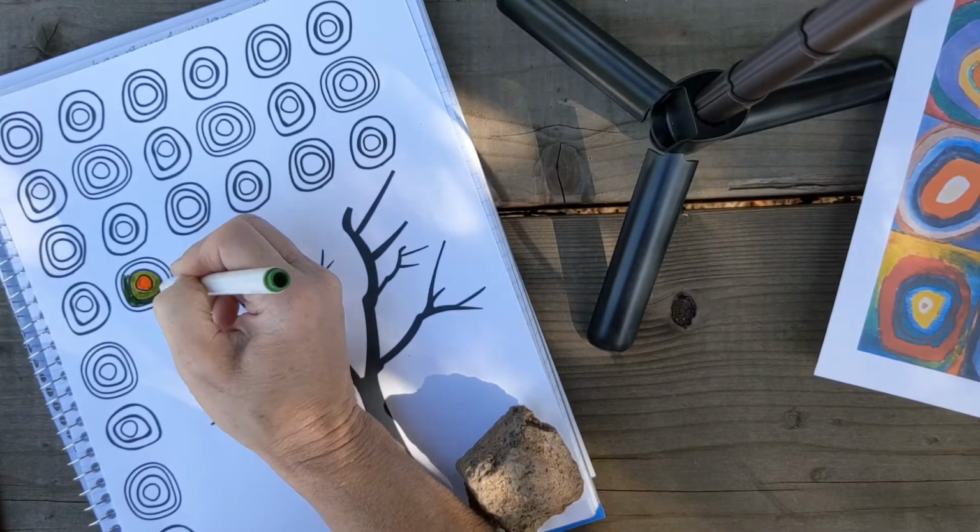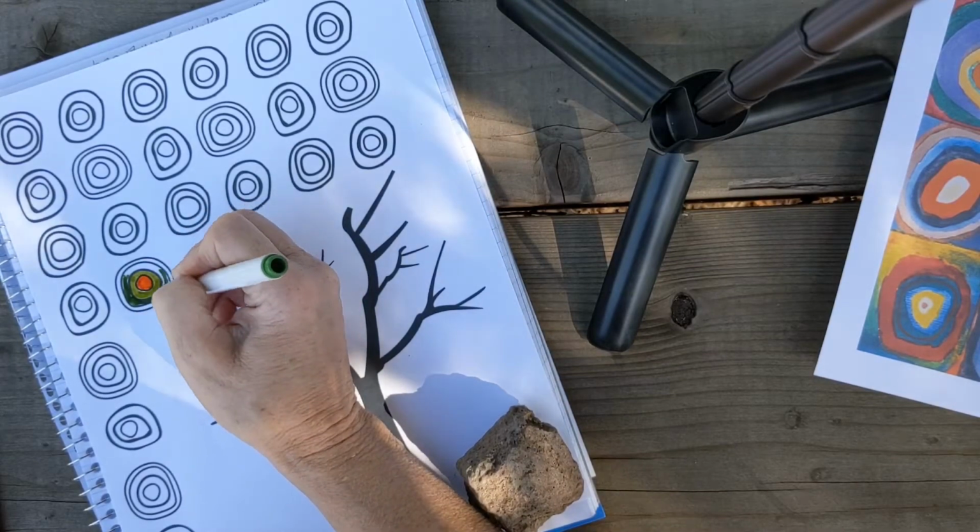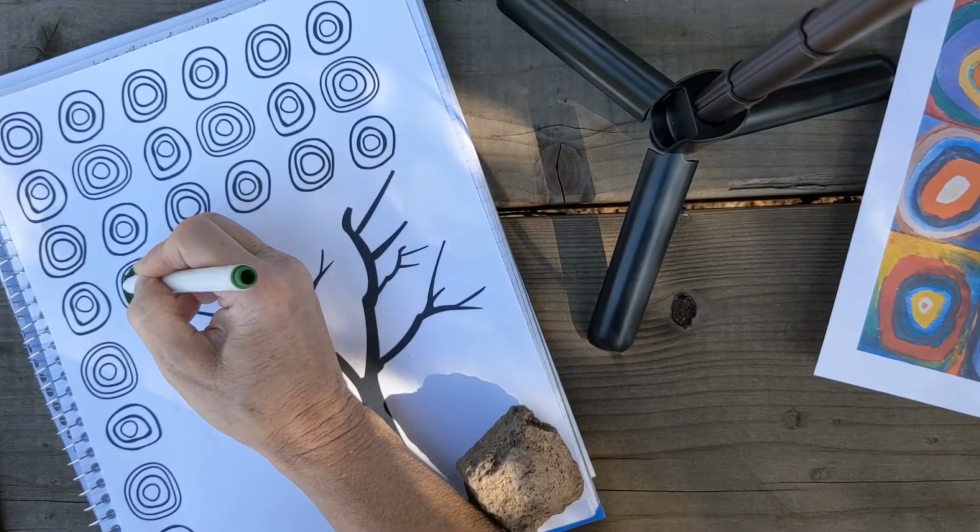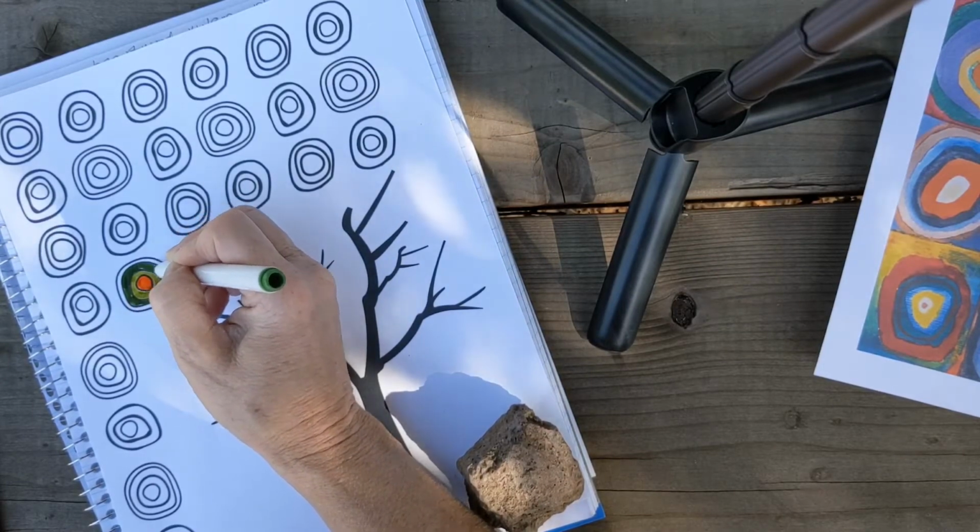So I'm just coloring my circles. I think I'm going to do the outside one yellow.